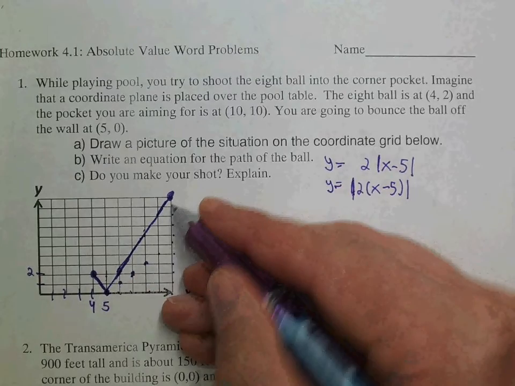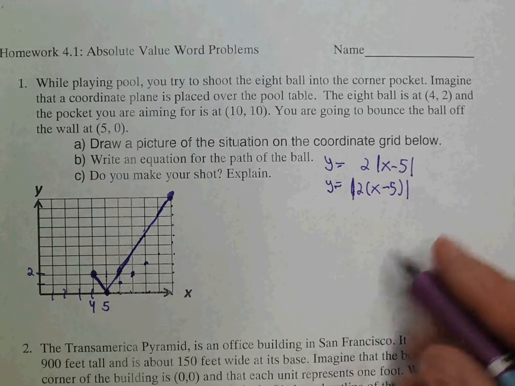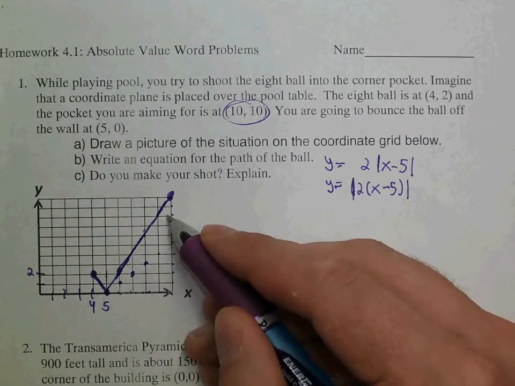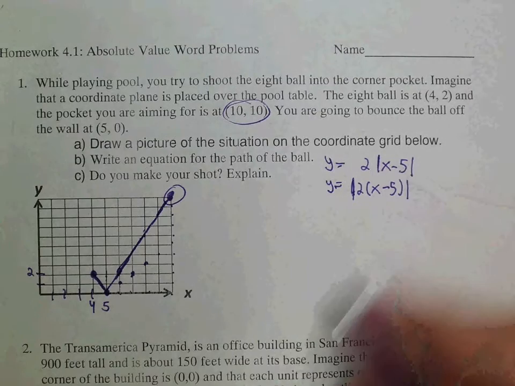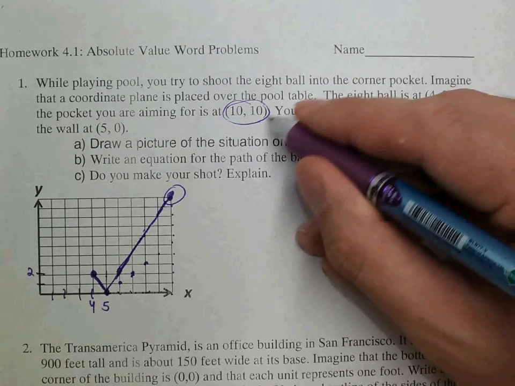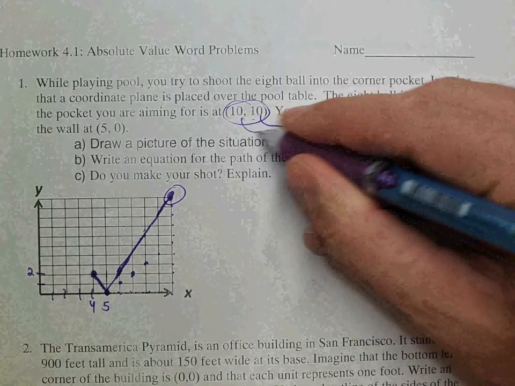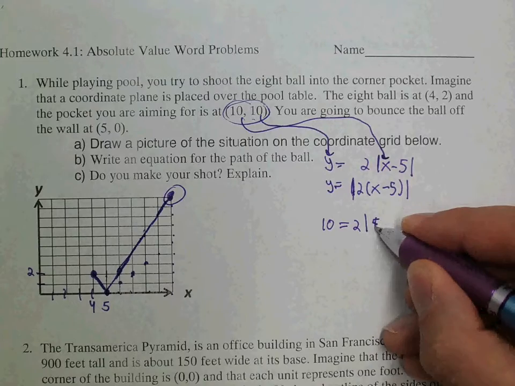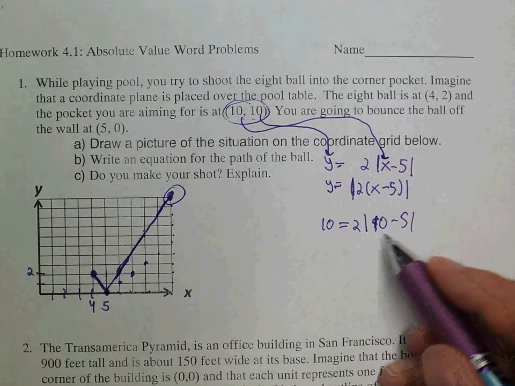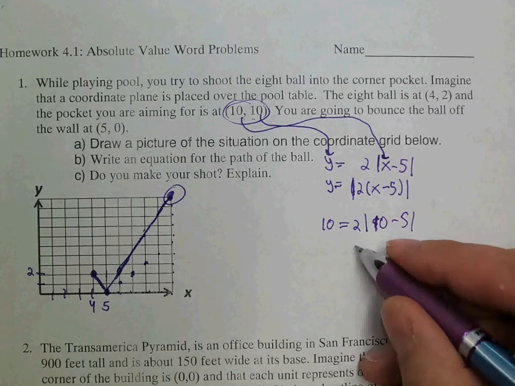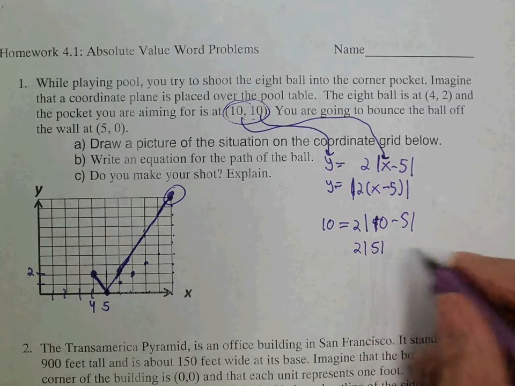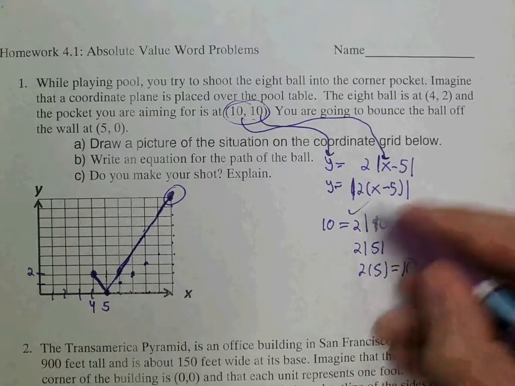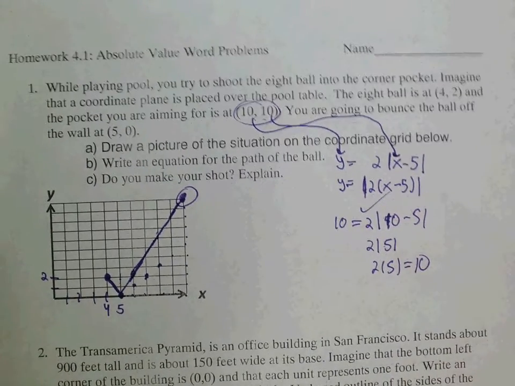Do you make your shot? Well, it looks like it is from the picture, but one thing we can do is we can see if the point 10, 10 is in this equation. And so what we'll do is we'll put in 10 for y and 10 for x. We'll substitute, and we'll see 10 equals 2 times the absolute value of 10 minus 5. 10 minus 5 is 5. The absolute value of 5 is 5. 2 times 5 is 10. And so this equation is true, and so you do make your shot.